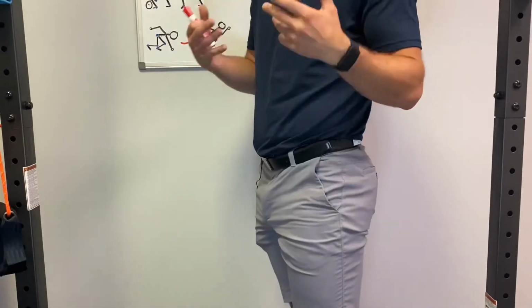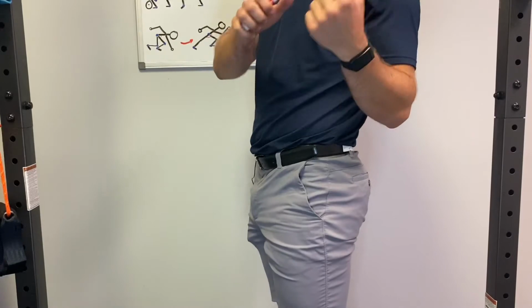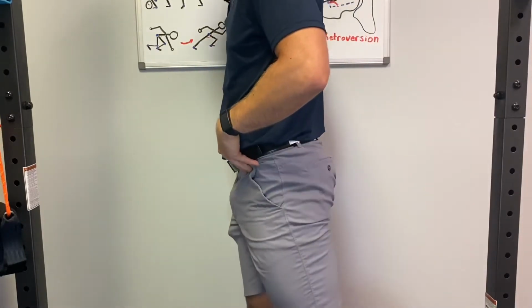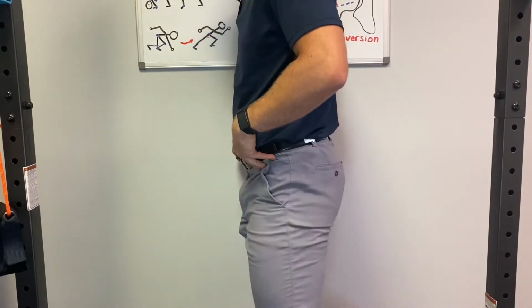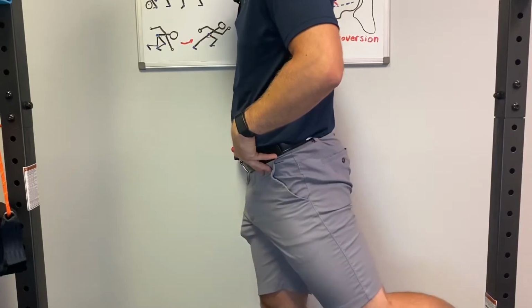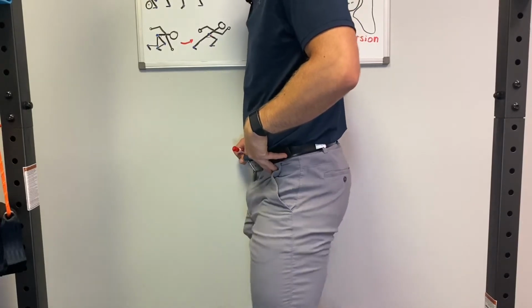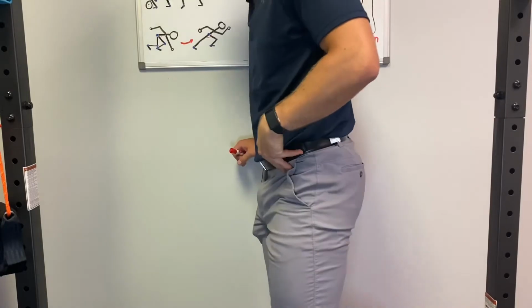Okay. The other sagittal plane motion is going to be extension. So now the other way. That's bringing the hip backwards like this. That's mainly achieved by the glute max as well as the hamstring group. Okay. So hip extension.